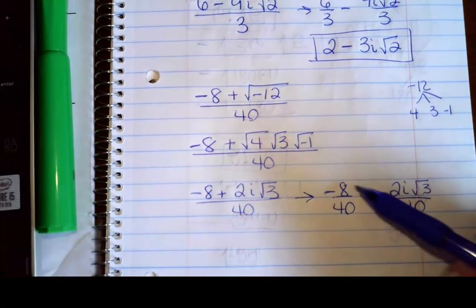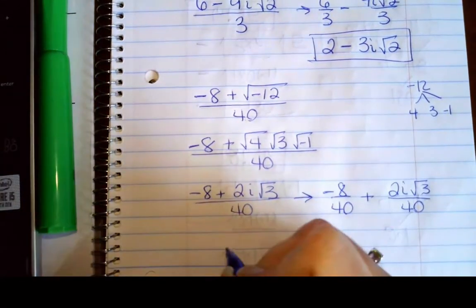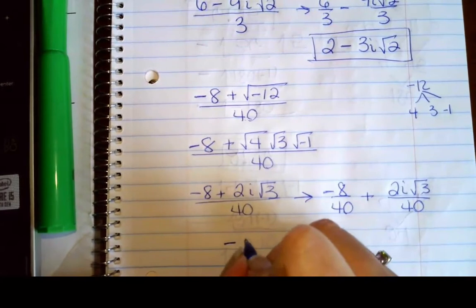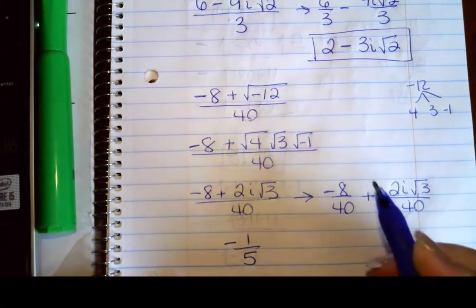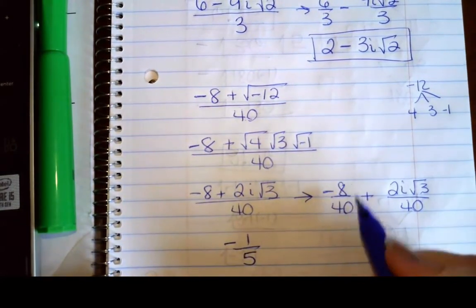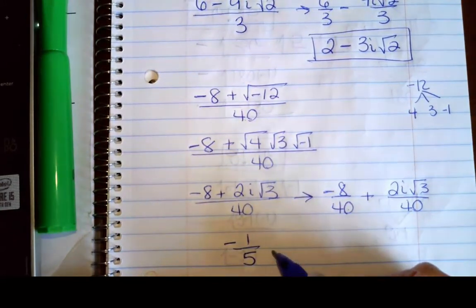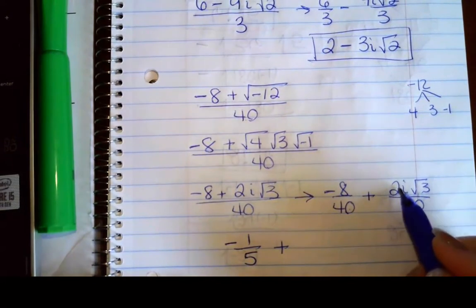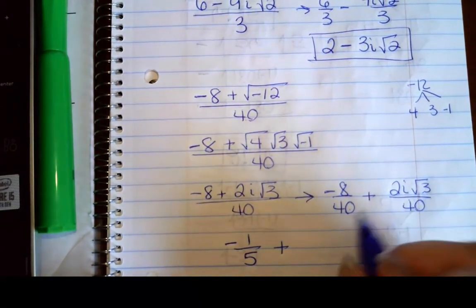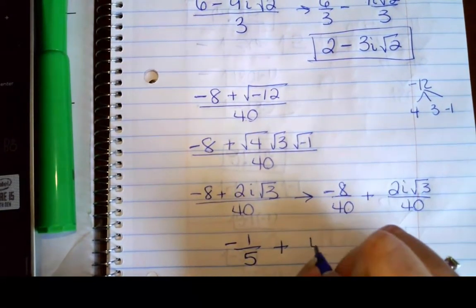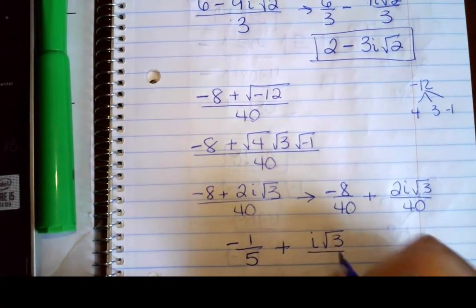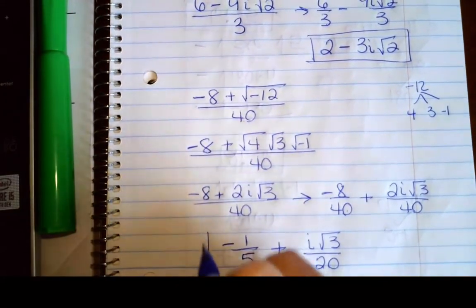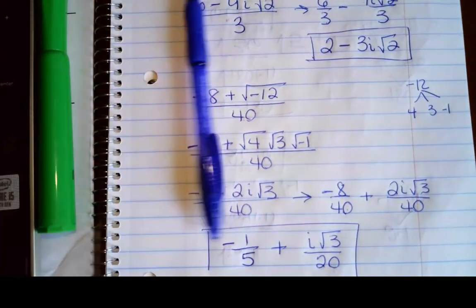So do those reduce? Yeah, 8 and 40 reduce by 8. So I get a negative 1/5. 8 divided by itself is 1. 40 divided by 8 is 5. Plus, I've got a 2 over a 40, so that's going to reduce to 1 and 20. So I have an i root 3 over 20. And that is your final answer.